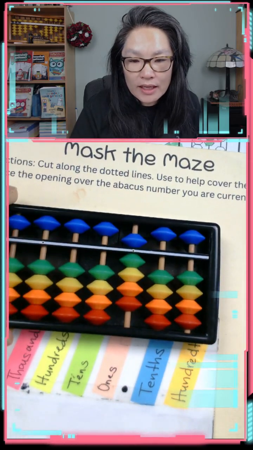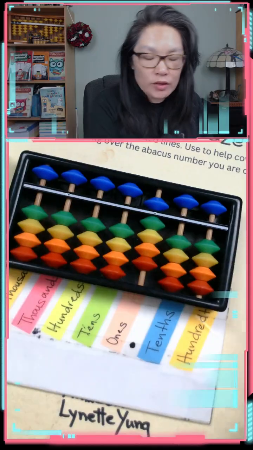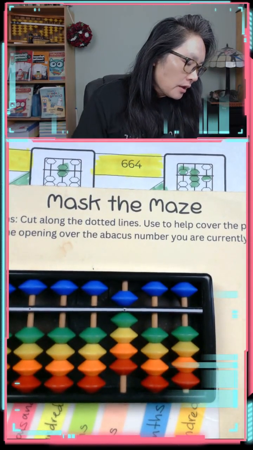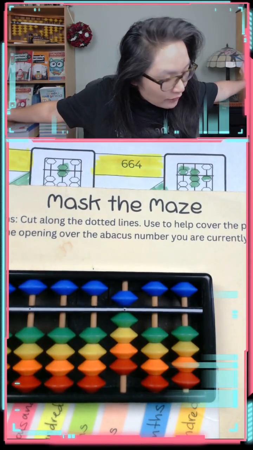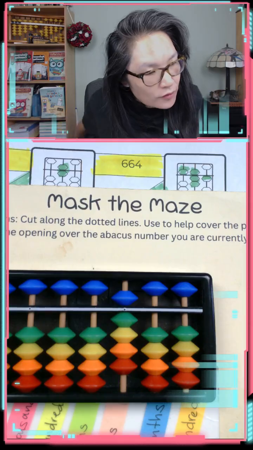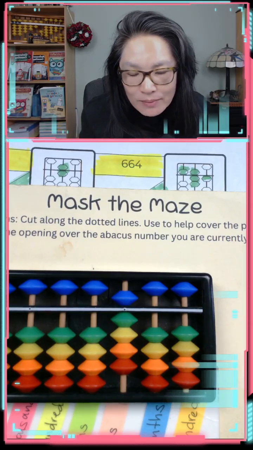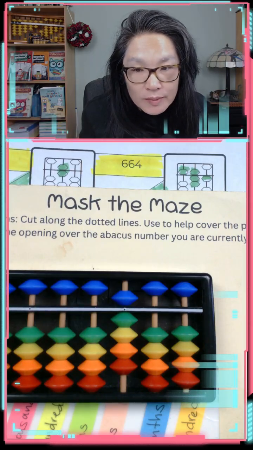How long would it take a 5th grader to learn how to use the abacus? If I really think about it, with all of the formulas and everything, it should take them maybe a month to get to multiplication.